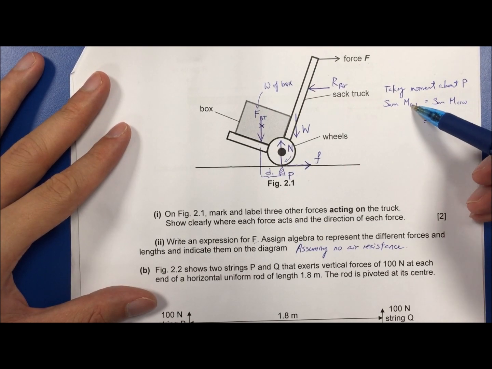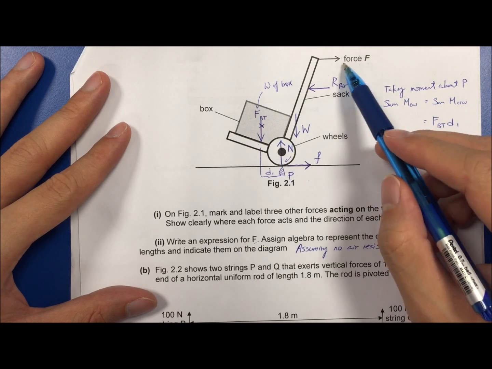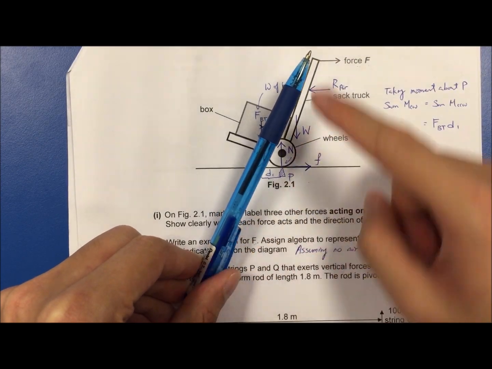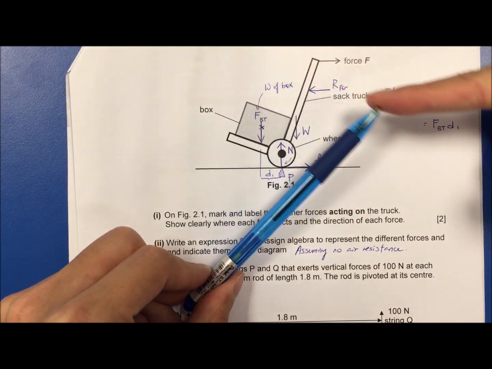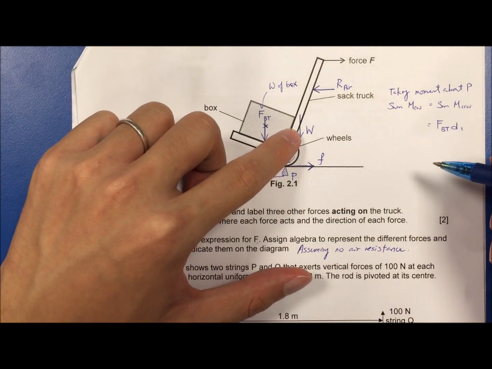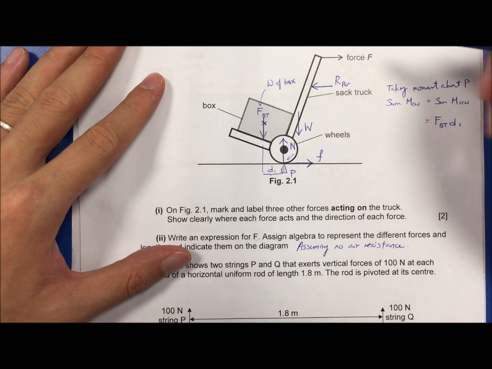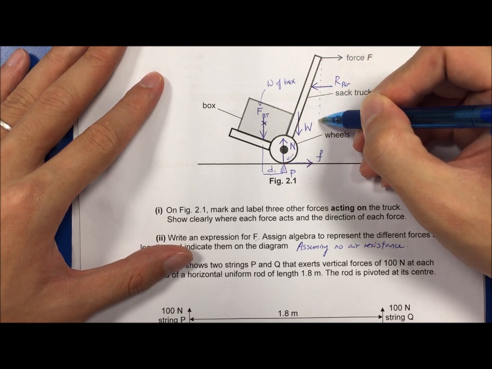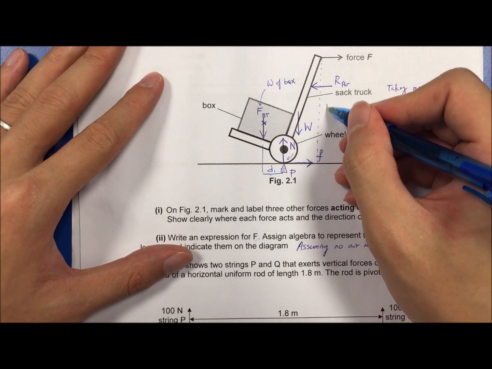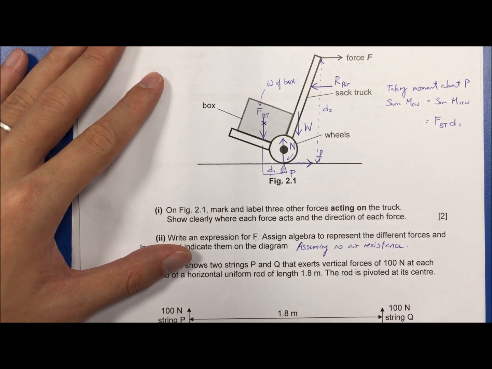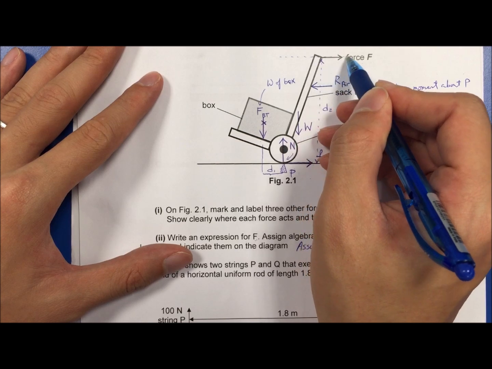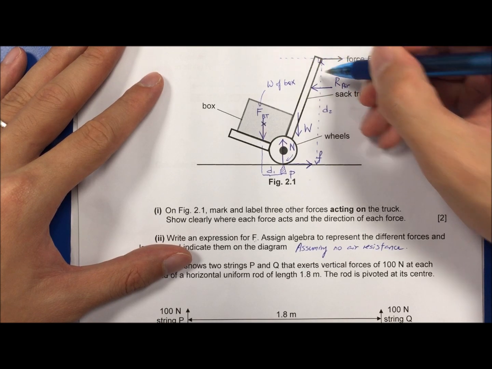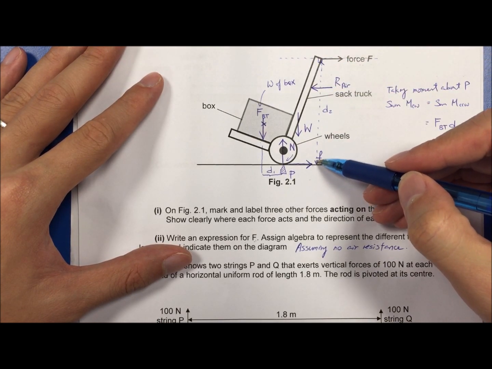Then the clockwise moment will be created by this force. If you hold your pen like that, pivot your pen at the bottom, and pull horizontally, you get a clockwise moment. Similarly, the weight will also give you a clockwise moment. But you cannot add them up without multiplying first. So for F, I have to multiply this distance, this is d2. The reason is the line of action of the force F is here, the horizontal one. So the perpendicular distance from the line of action to the pivot is d2.